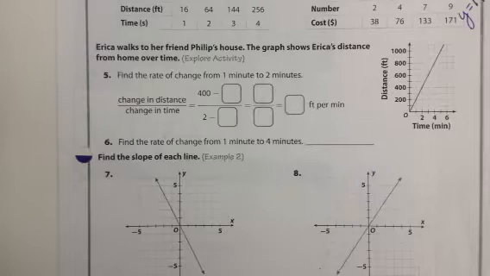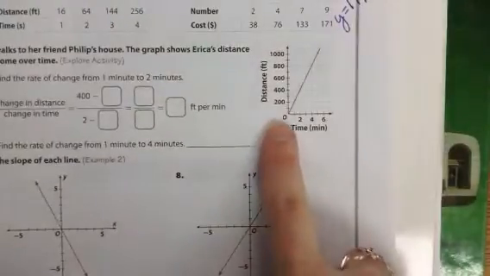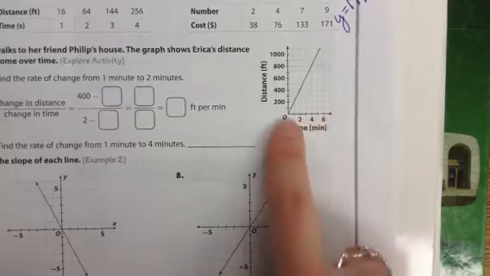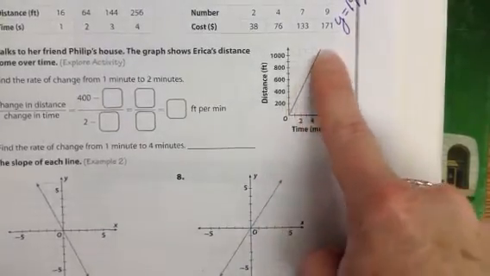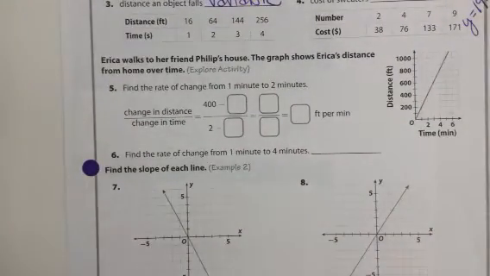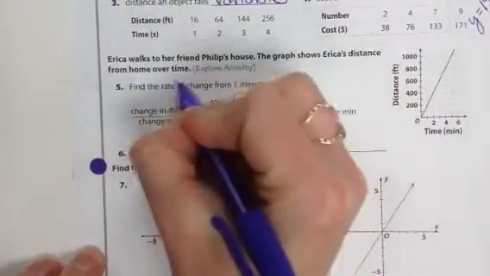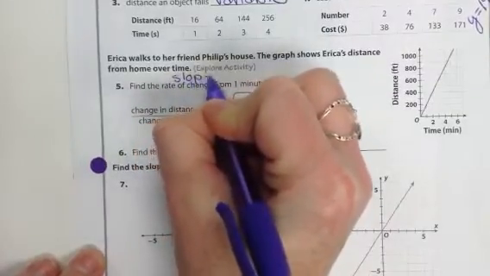Erica walks to her friend Philip's house. The graph shows Erica's distance from home over time. So you can see as time goes on, she's getting further and further from home. Find the rate of change from 1 minute to 2 minutes. So they're talking about 2 specific points on the graph: how far she was from home at 1 minute and how far she was from home at the 2 minute mark. Where they say rate of change, I want you to write slope.